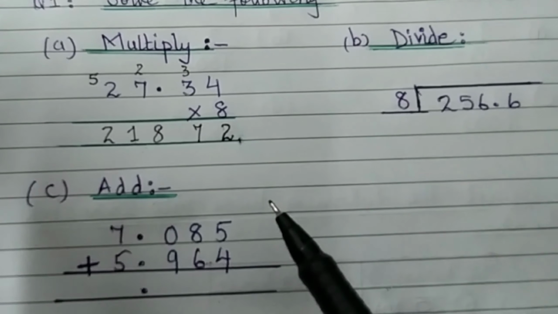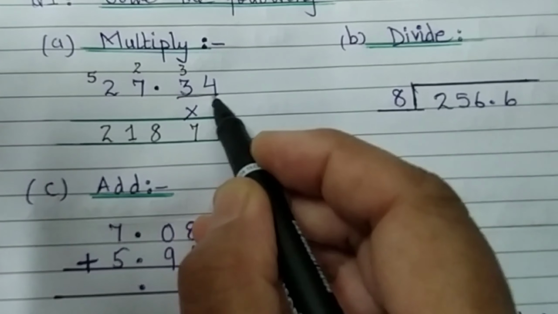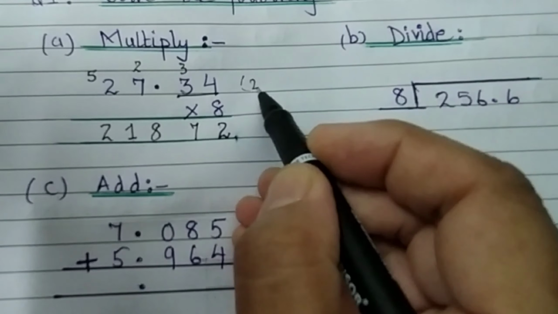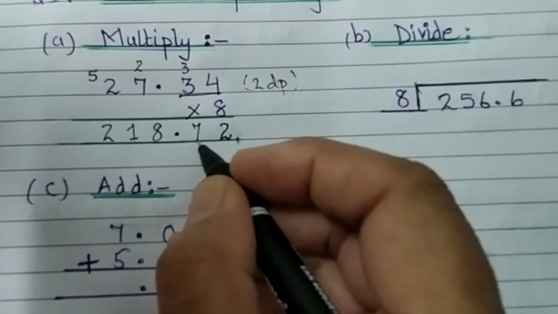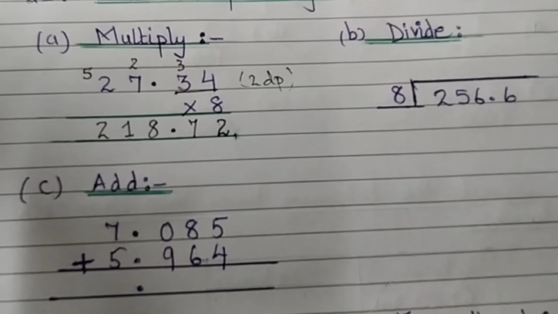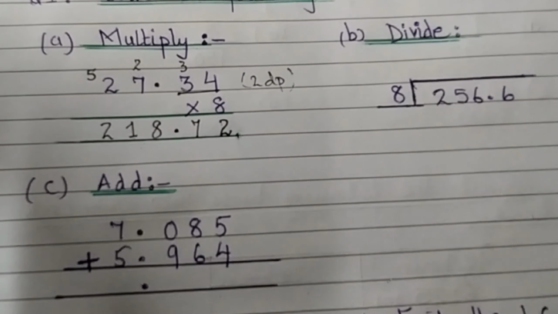Now, where do you think you should put the decimal point? How many places do you see here after the decimal point? There are 2 decimal places. So, your decimal point comes after 2 places. Now, let's move on to the second question.